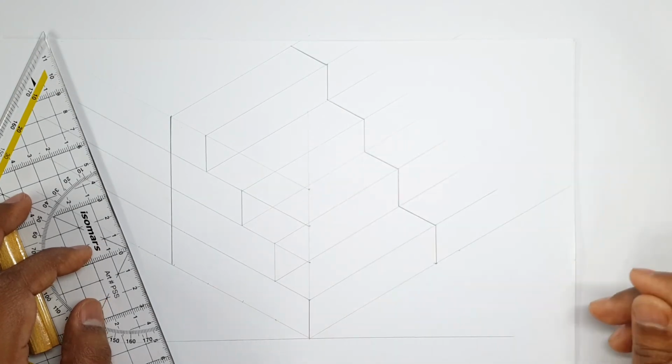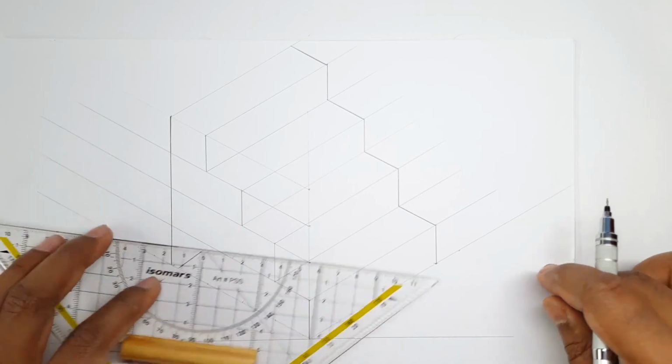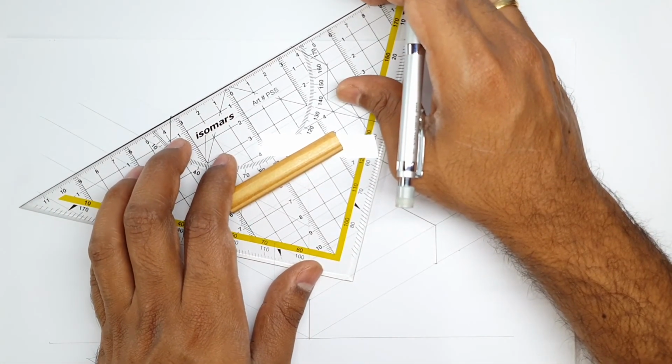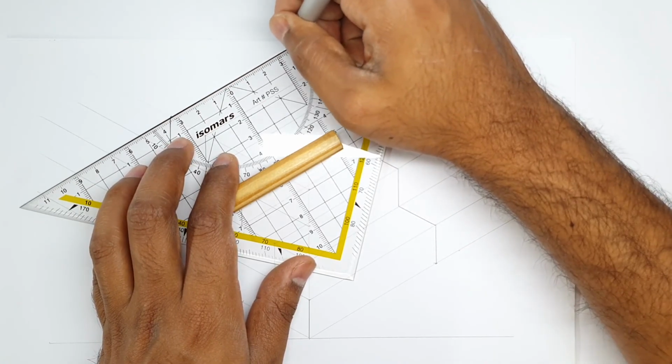Okay, so now our stairs are complete. Now what is remaining is to darken the bits that are interesting to us. So I'll just go ahead and make it.